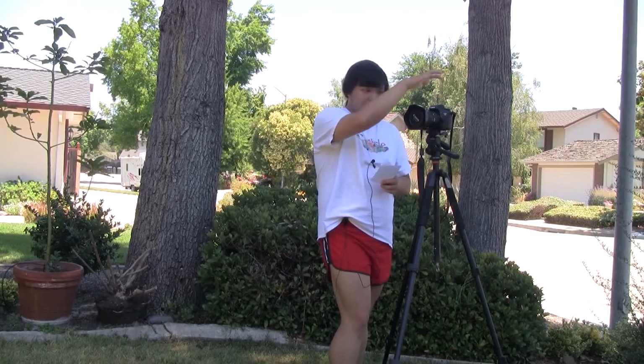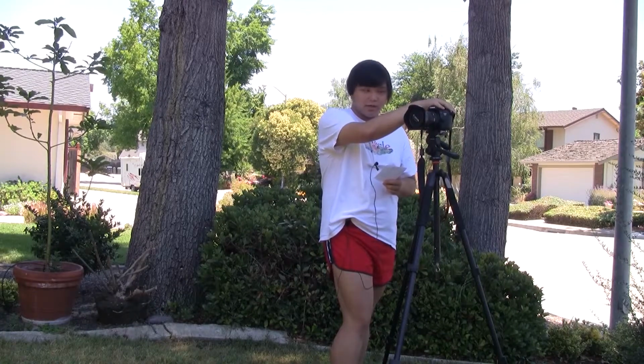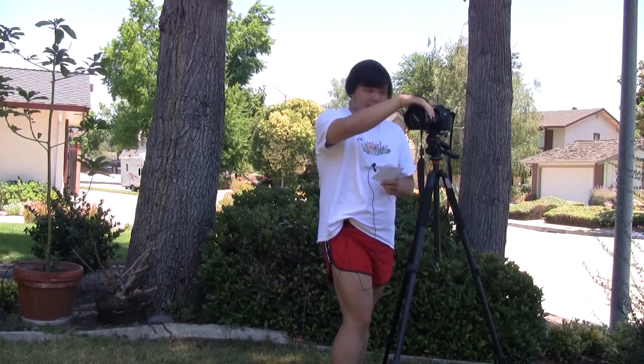So what is depth of field? Right here I have the Canon EOS 7D mounted on a tripod with a 16-35 L lens.